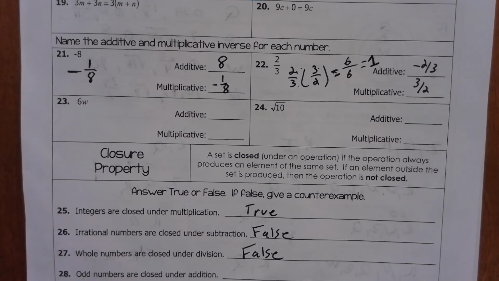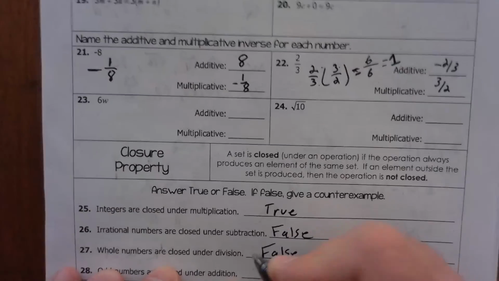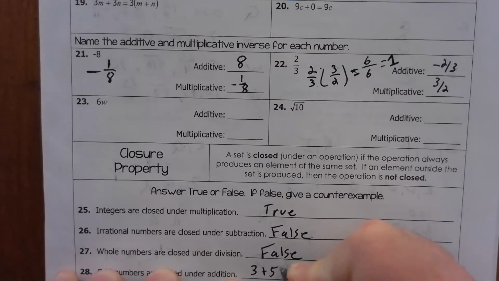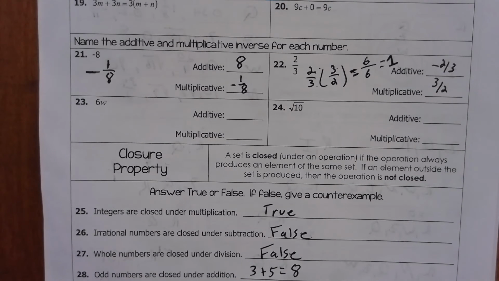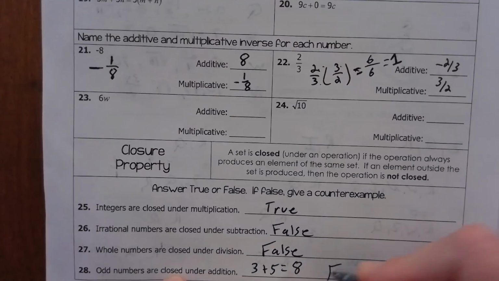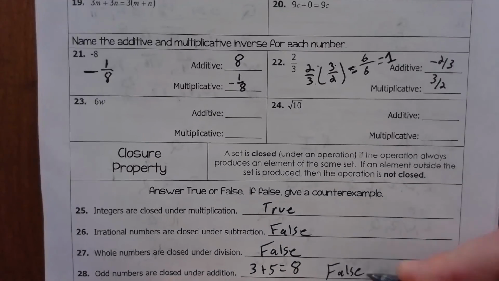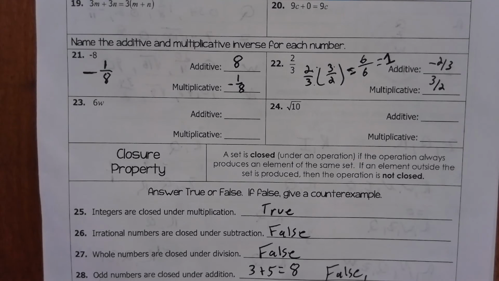All right. So odd numbers are closed under addition. Now we need 2 examples of an odd number. What's the first couple of odd numbers you can think of? 3 and 5. All right, I like it. So 3 is odd, 5 is definitely odd, but 3 plus 5 is 8. All right, so is 8 an odd number? No. So it is not closed under addition. It is false.